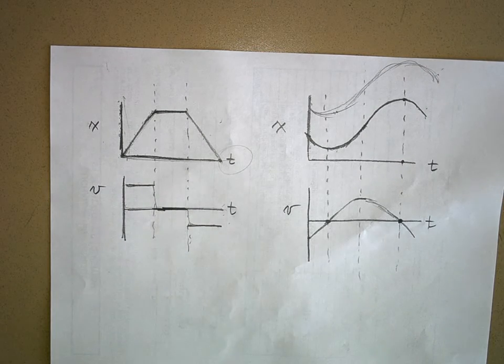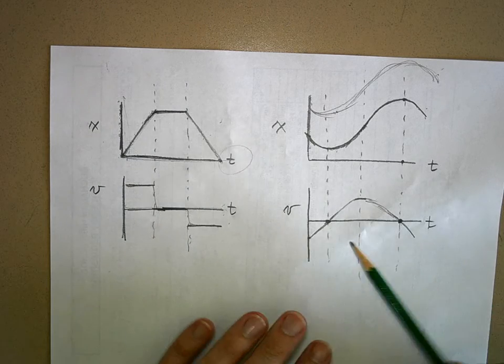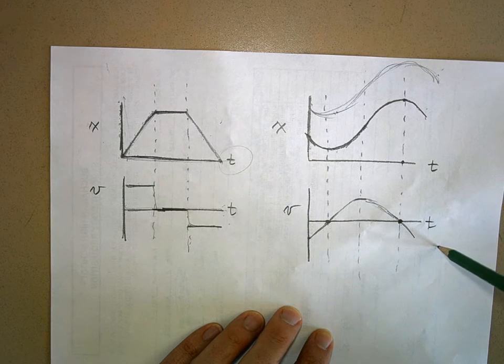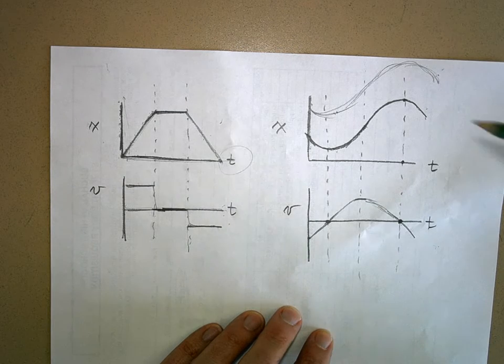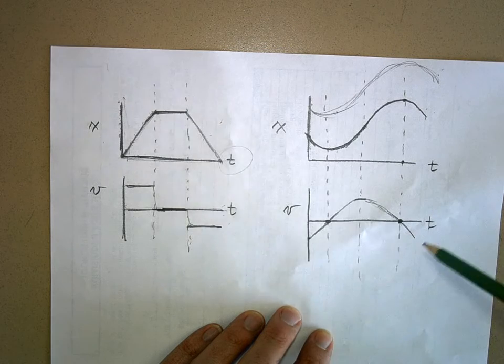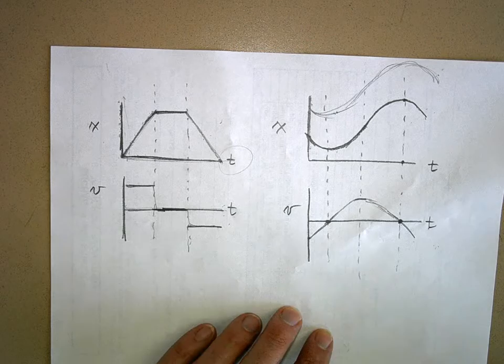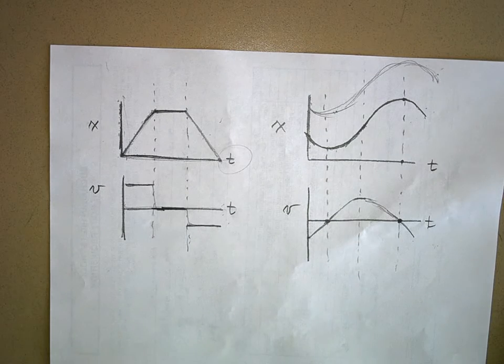I haven't done any limits. I haven't done any delta x over delta t as delta x, delta t approaches 0, blah, blah, blah. I've just qualitatively shown that this function here is the derivative of this function. That is, this function describes what's happening to the slope of this function. So just keep that in mind. That's what a derivative is.